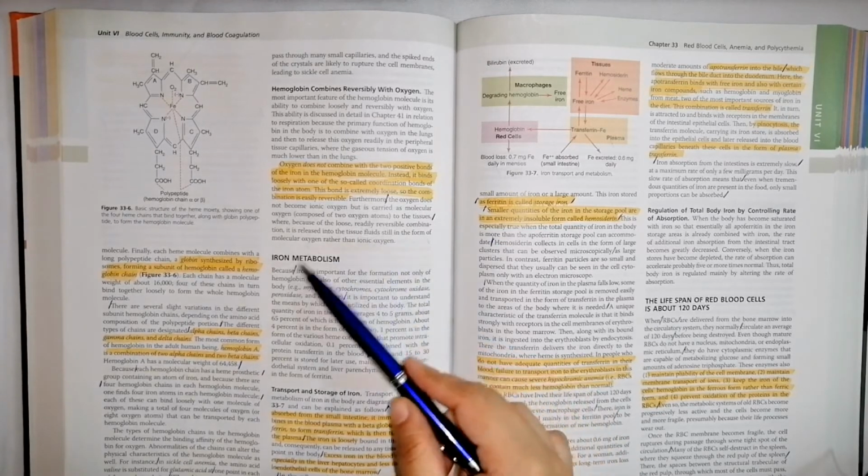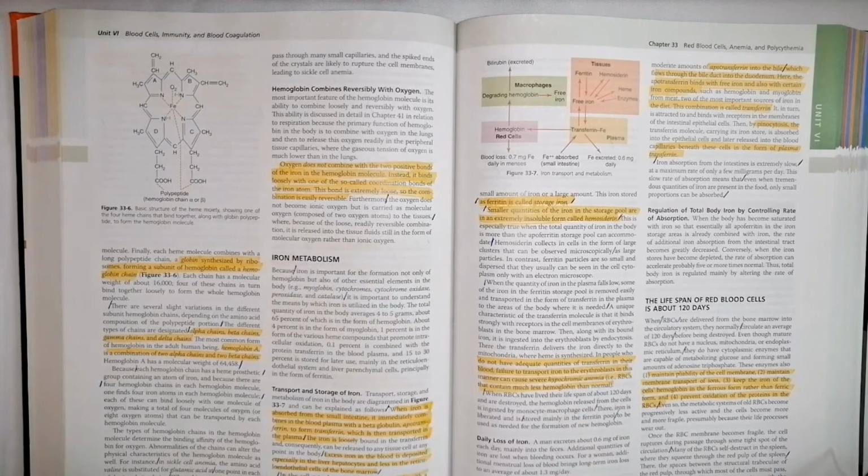Let's look at iron metabolism. Iron is important for the formation not only of hemoglobin but also of other essential elements in the body like myoglobin, cytochromes, cytochrome oxidase, catalases, and peroxidases.